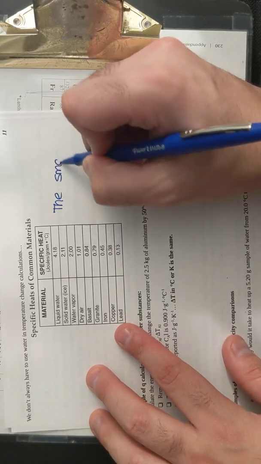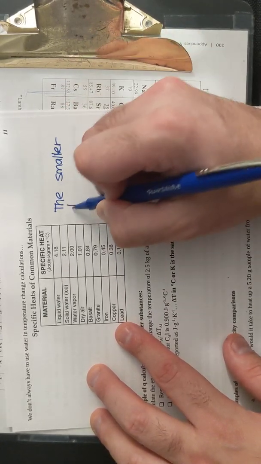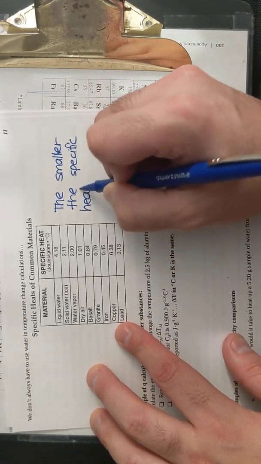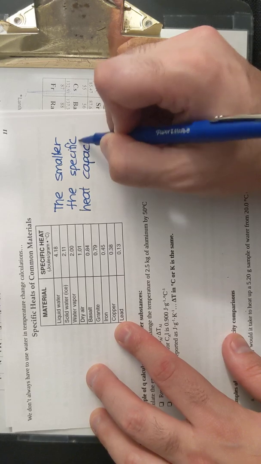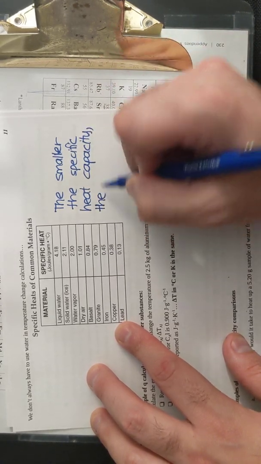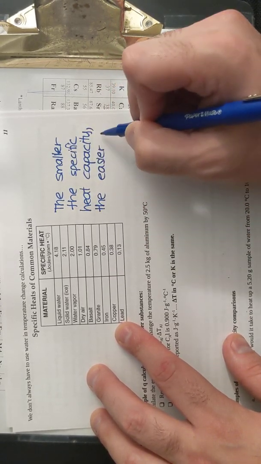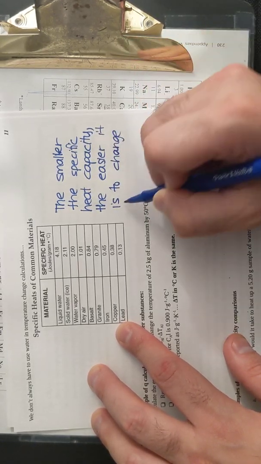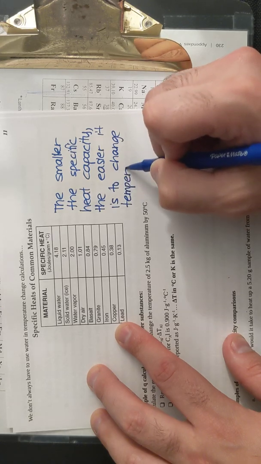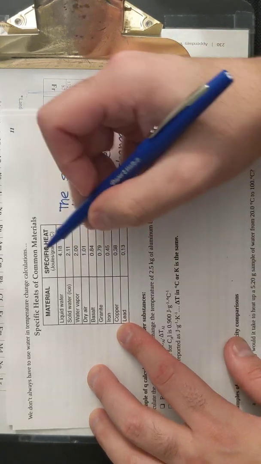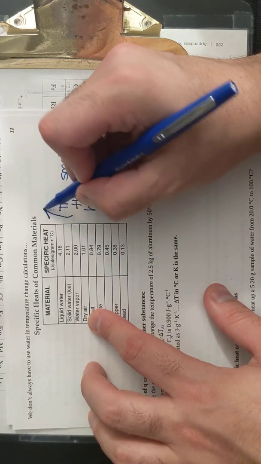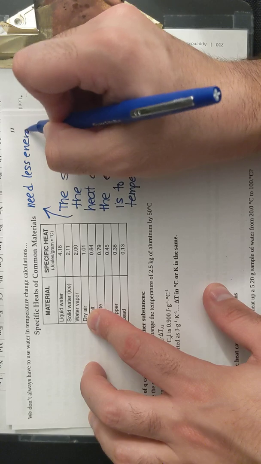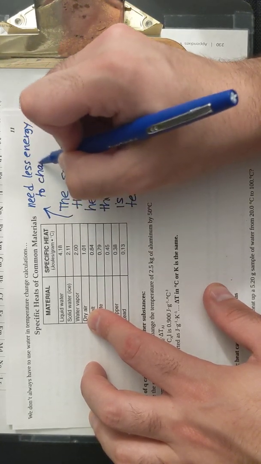The smaller the specific heat capacity, the easier it is to change temperature. A small heat capacity means I need less energy to change the temperature.